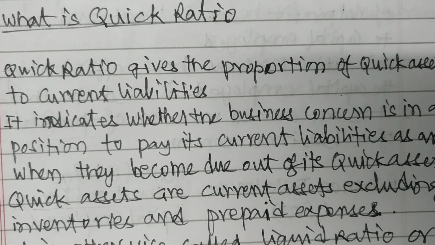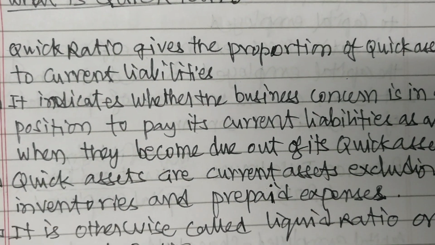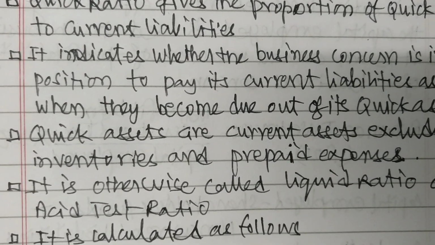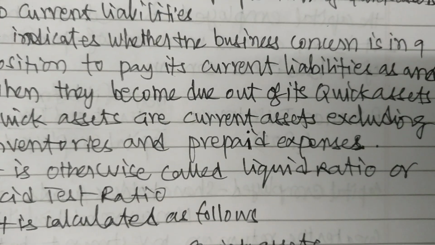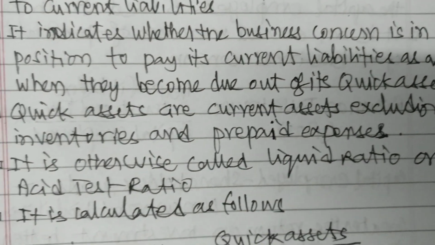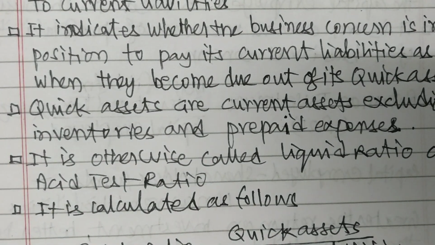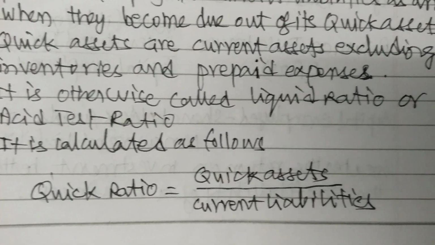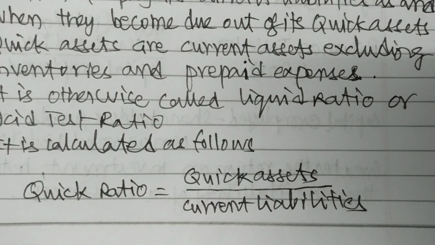Quick assets are current assets excluding inventories and prepaid expenses. It is otherwise called liquid ratio or acid test ratio. It is calculated as follows: quick ratio equals quick assets by current liabilities. Next question.